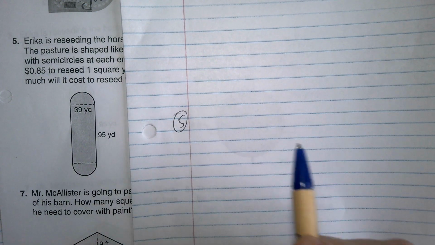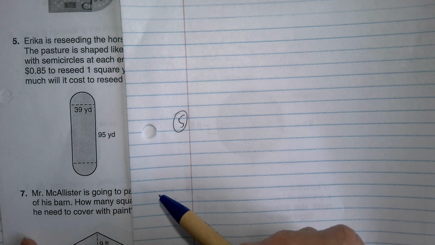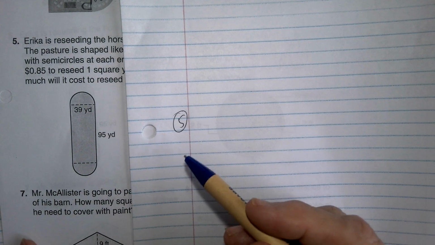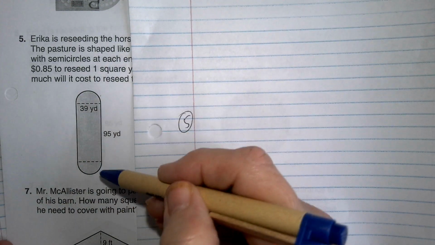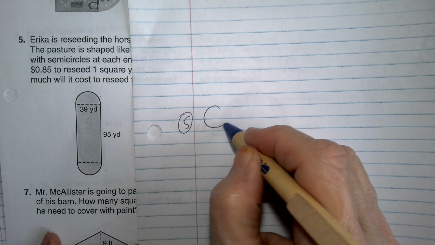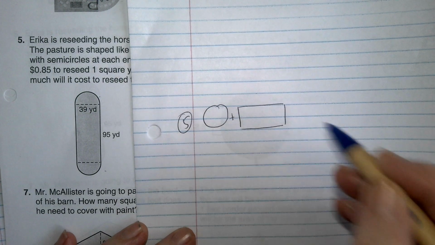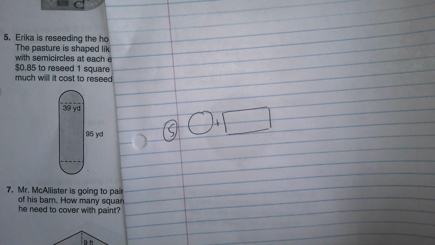Again, girls and boys, I would not do the other one. What two shapes are on the number 5? Well, you've got two half circles. What do two halves make? So you've got a full circle plus a rectangle. So let's get the parts of it.